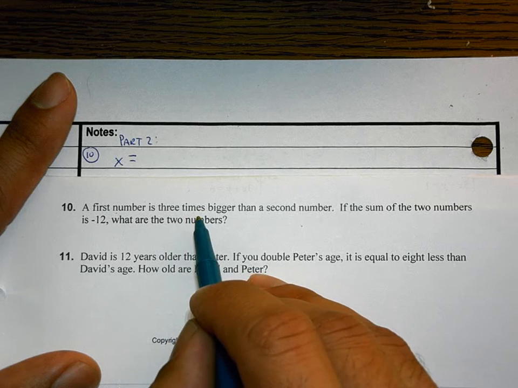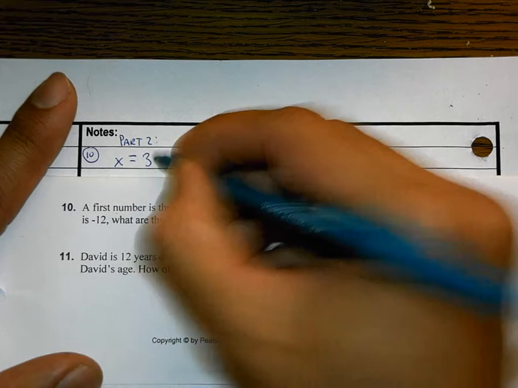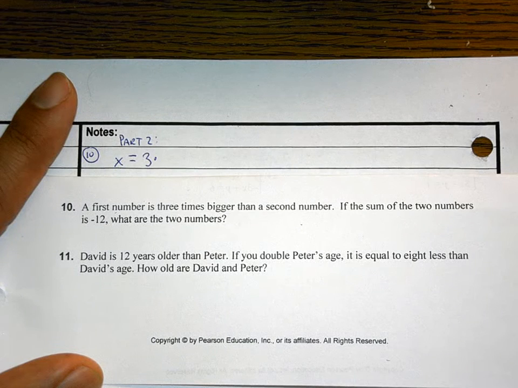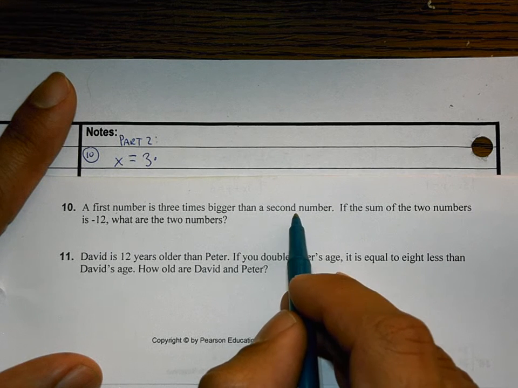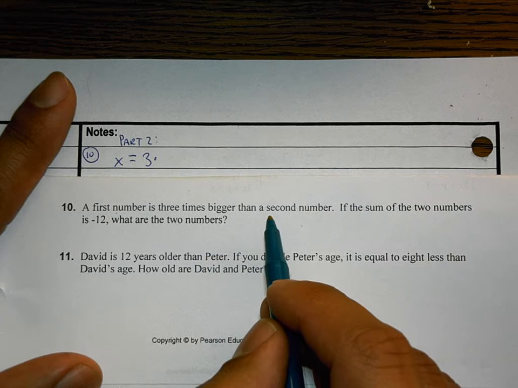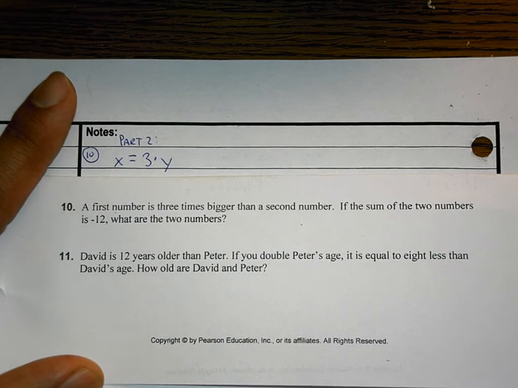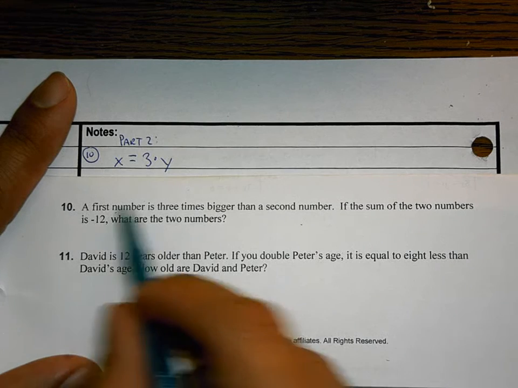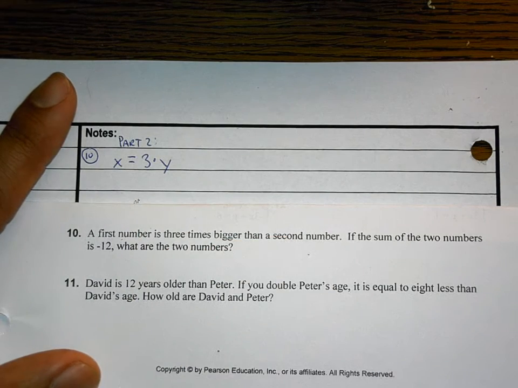How do I do 3 times bigger? 3 multiplied by something? Will that make it 3 times bigger? Yes. Then a second number. This is a different number than the first number, but we don't know what it is. What should I use? y. I agree.